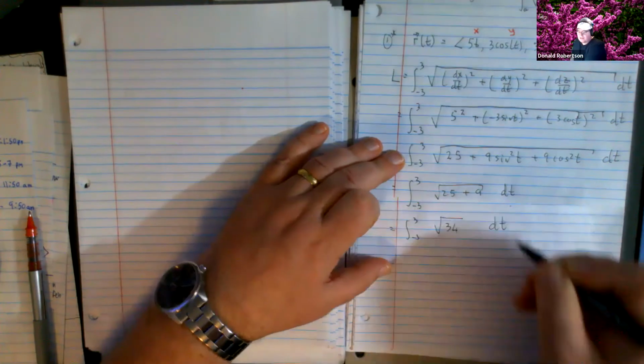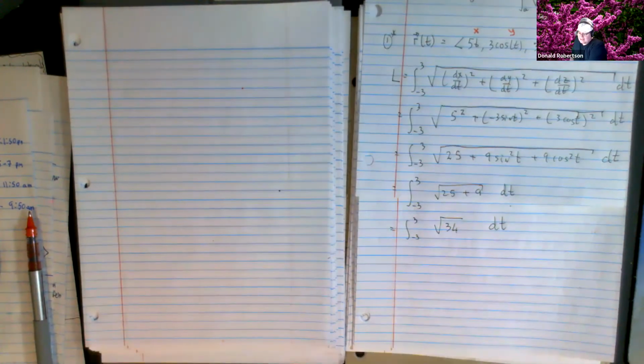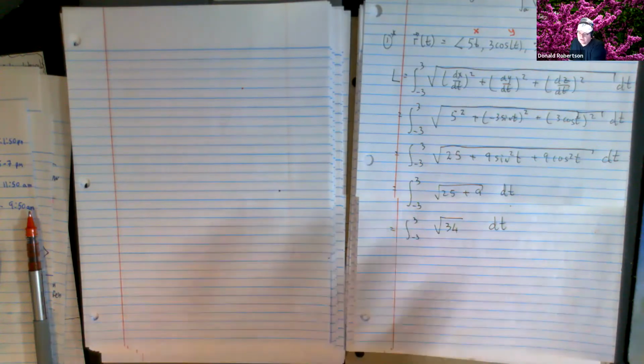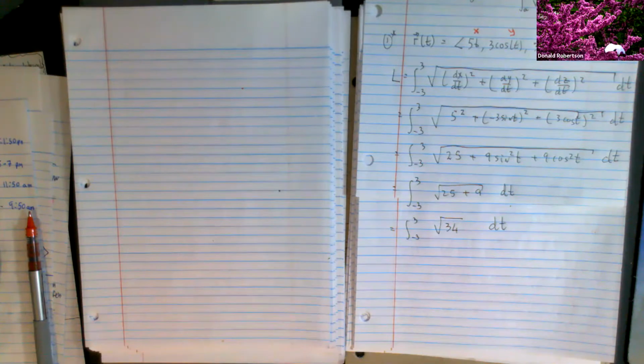Would you agree that the integral of any number is dead easy, right? 5 gets you 5t, 7 gets you 7t. Now, I know that's the square root of 34, but isn't the answer the square root of 34 times t when you integrate it? Isn't it just a number? When you integrate any number, it's t.